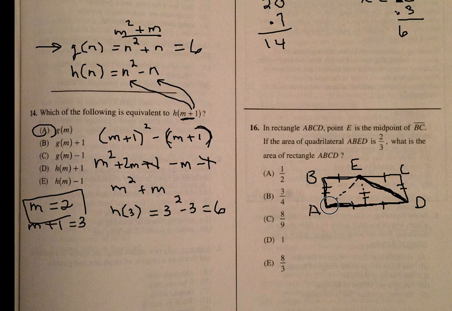So I'm going to figure out how much each triangle is. So I'm going to take 2/3 and I'm going to divide it by 3. And I'm going to find out the area of each of these triangles. So it's going to be 2/3 times 1/3 when I flip it. So I'm going to get 2/9.